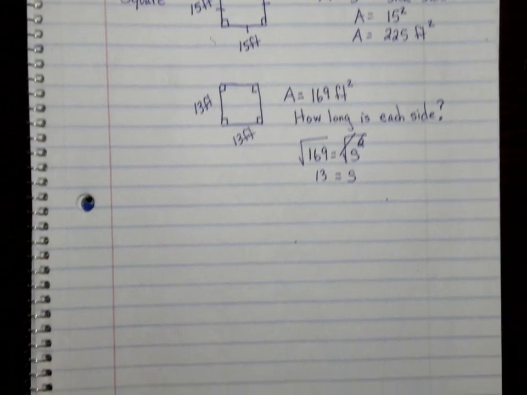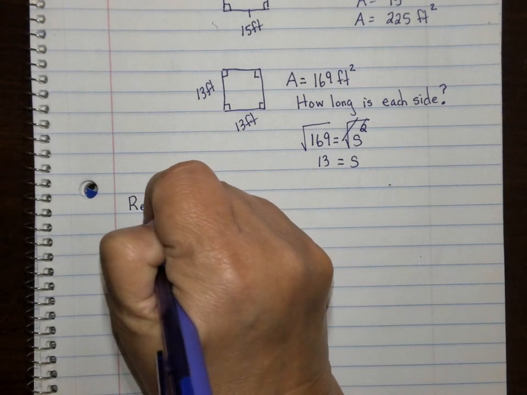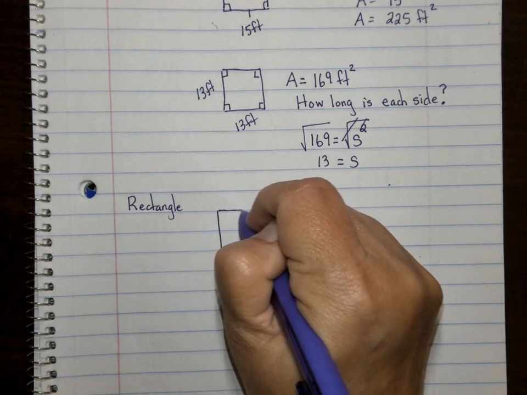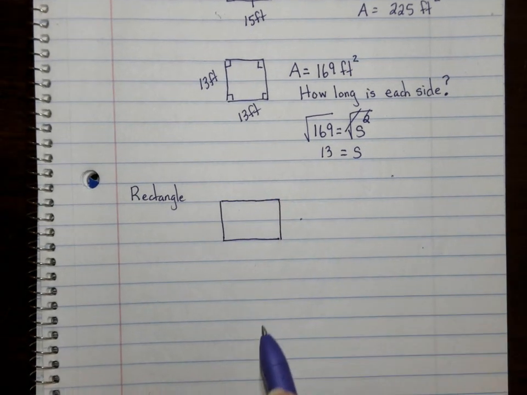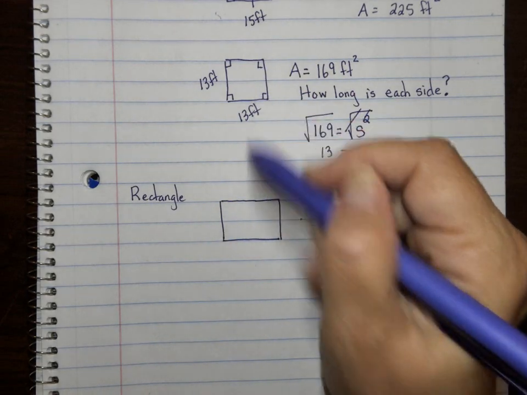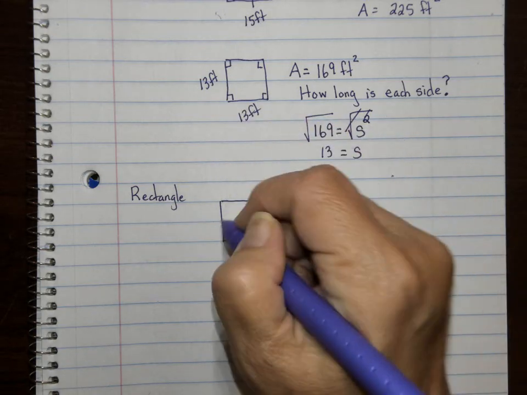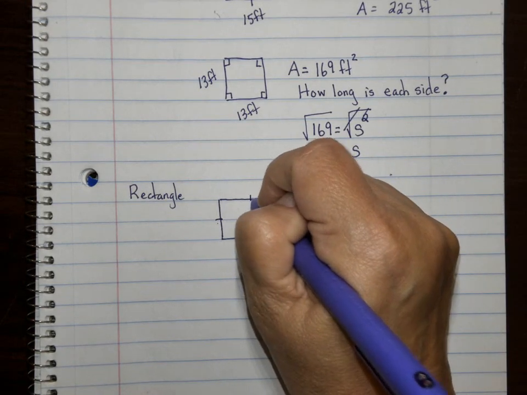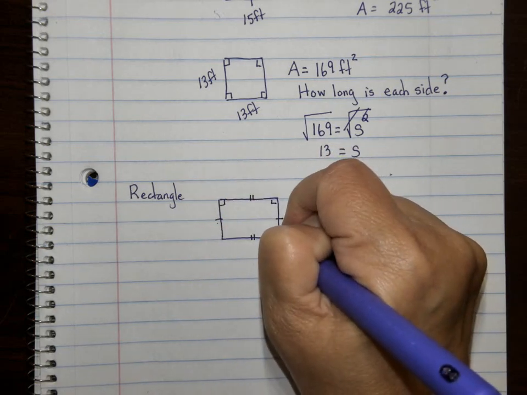All right. So let's move on to some other shapes. If we have a rectangle, now remember, every square is a rectangle, but not every rectangle is a square because not all four sides are equal, but the sides across from each other are equal. So these two opposite sides are equal and these two opposite sides are equal. And a rectangle does have four right angles.